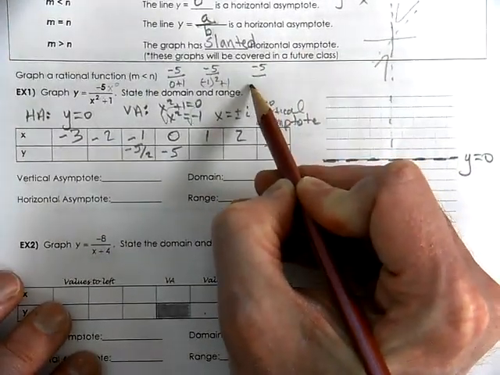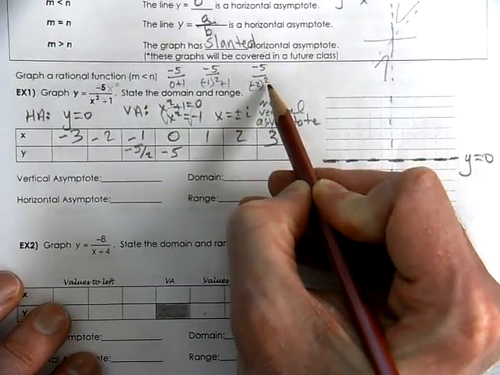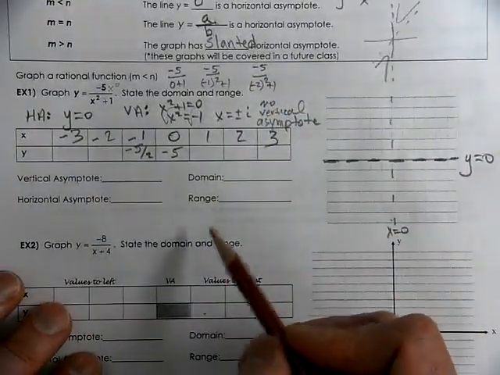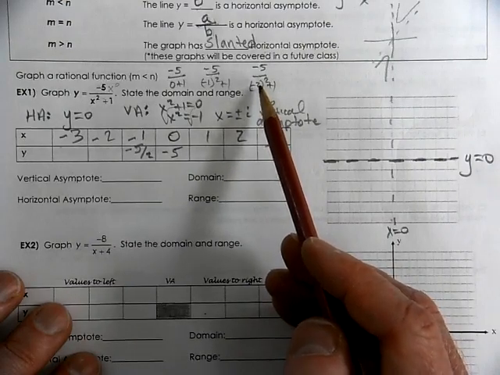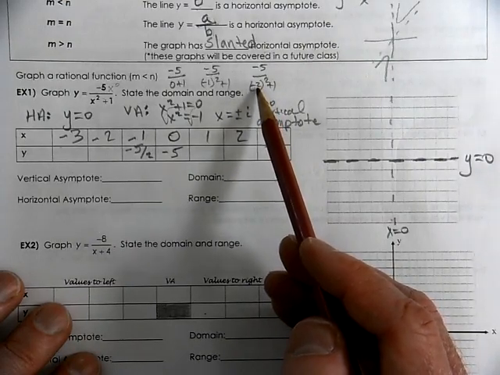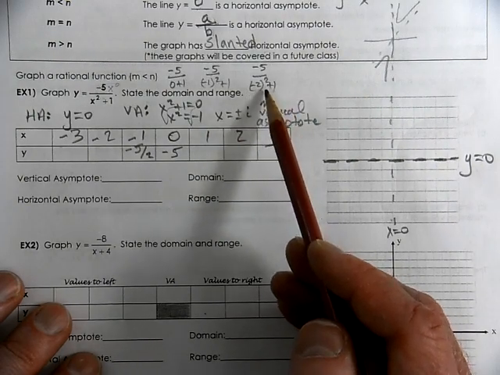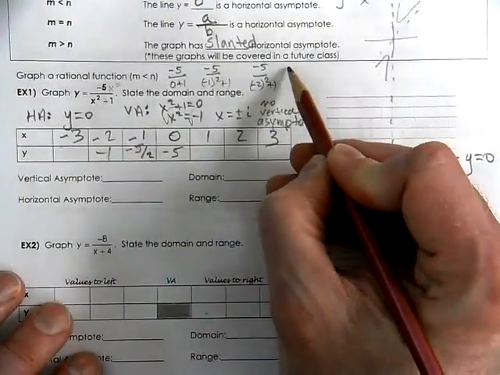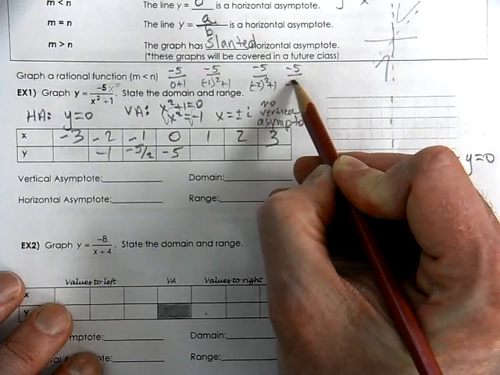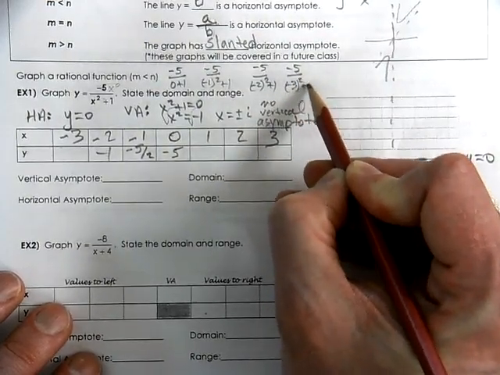Negative 5 over negative 2 squared plus 1. What's going to happen when we square negative 2? Positive 4 plus 1 is 5. It's going to be negative 1. Negative 5 over negative 3 squared plus 1.